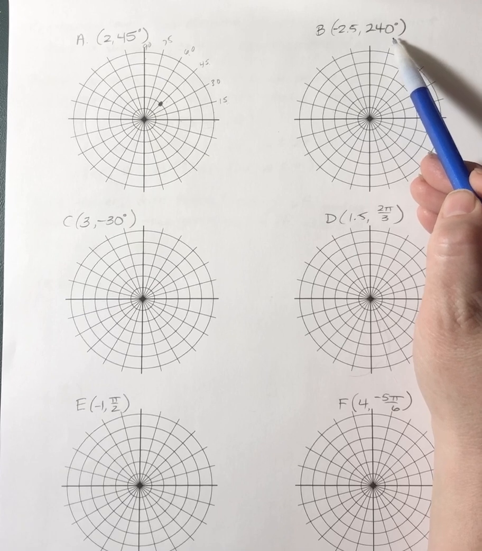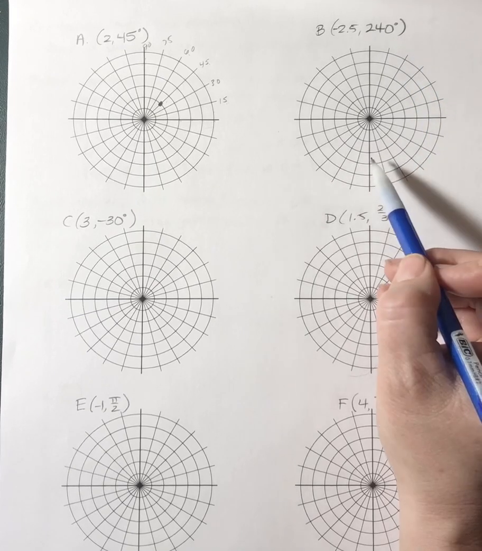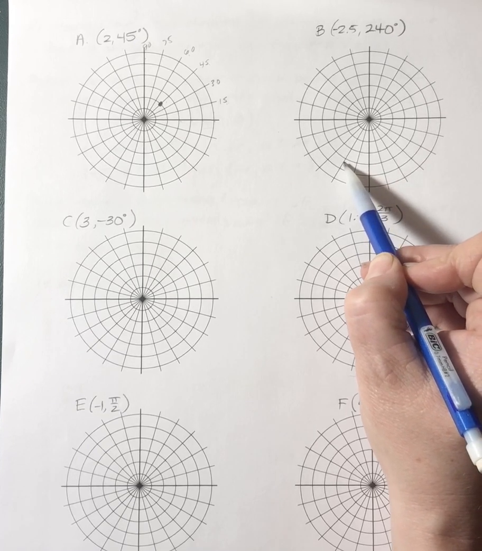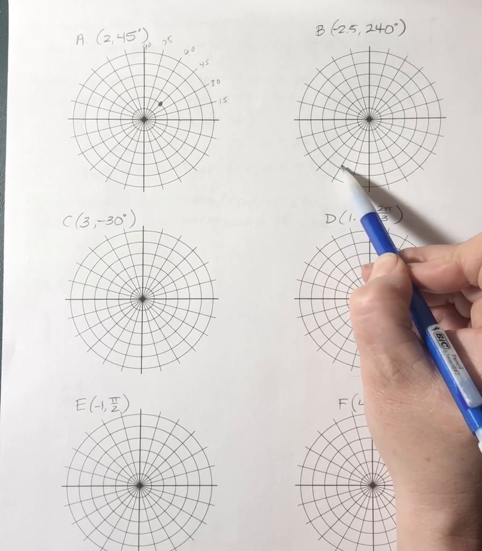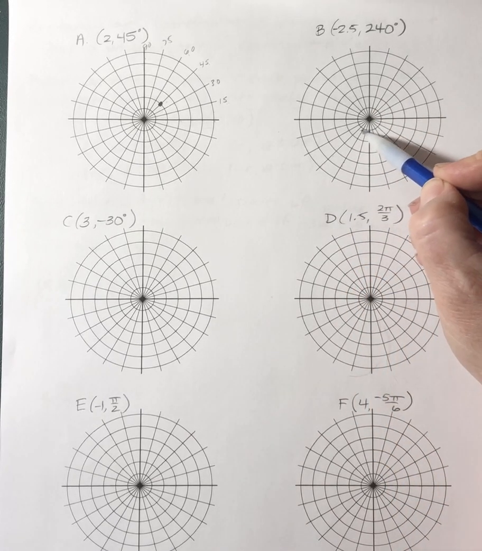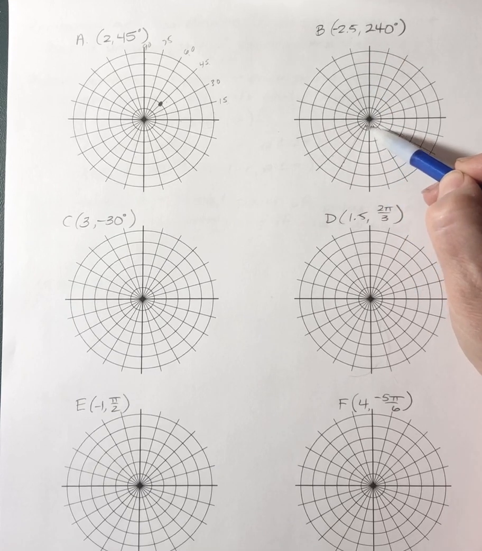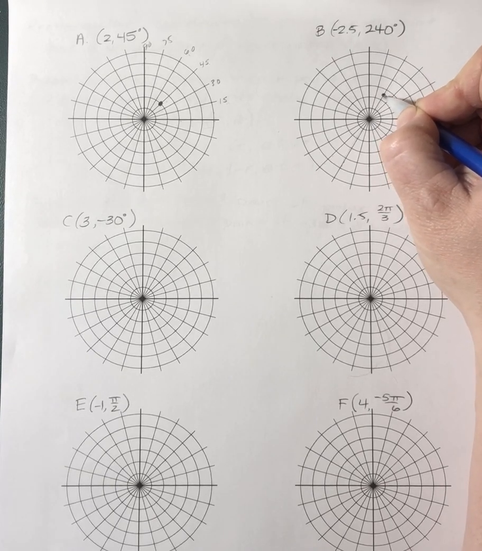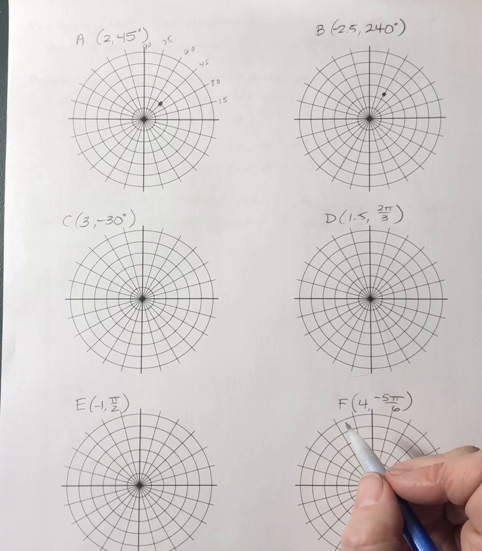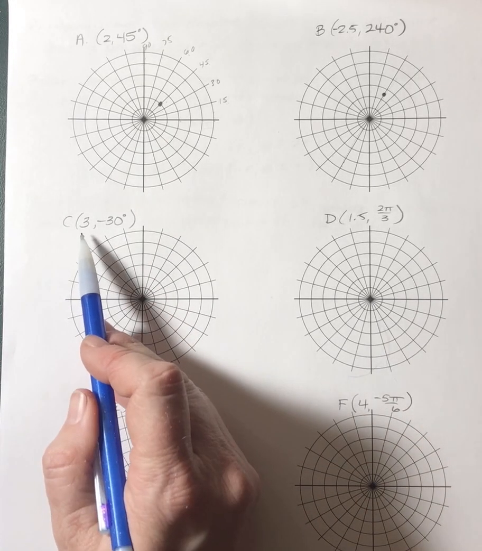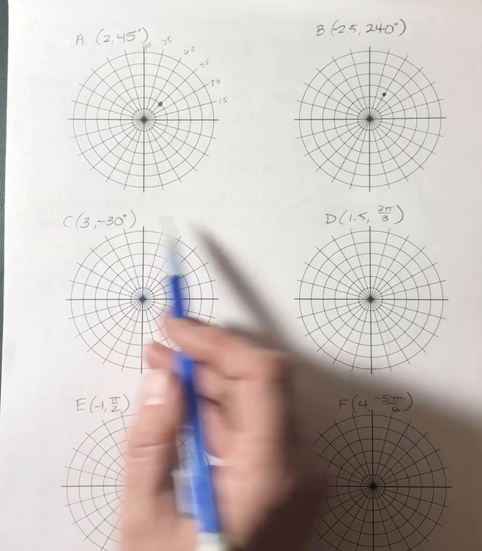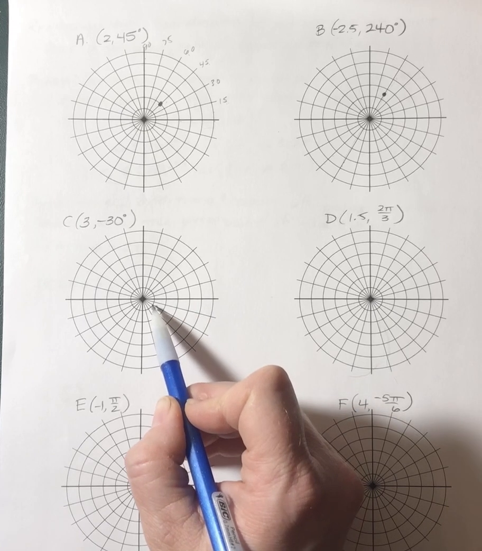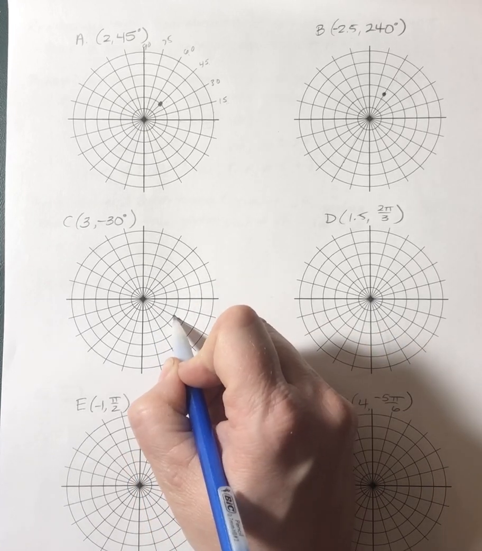Next, (-2.5, 240 degrees). This is 270, and 225 would be halfway, so this is 240. But when I come to 240 degrees, I need to go negative 2.5. So I'm going to go in this direction, going backwards 2.5. And there's my point. Next, (3, -30 degrees). So I'm going to go negative 30 degrees, going down, and then out 1, 2, 3 units.